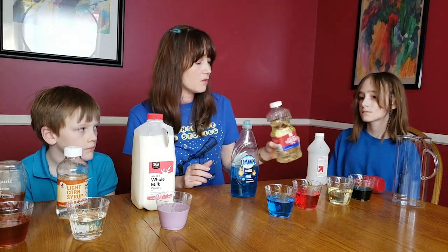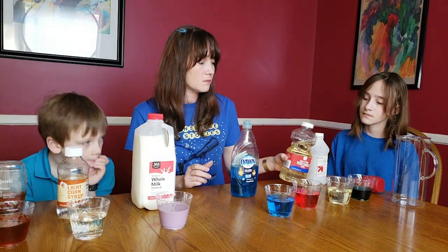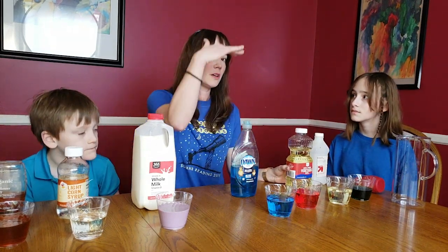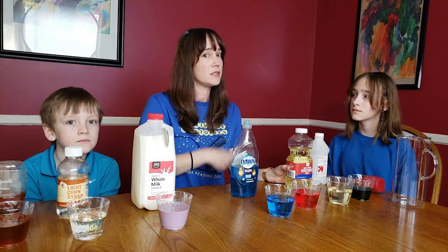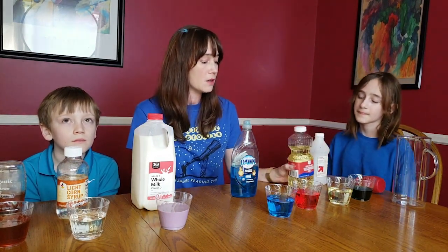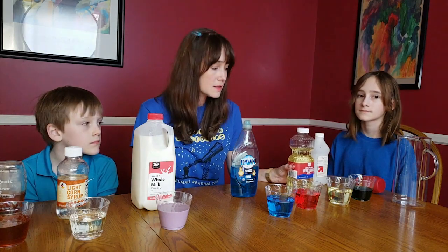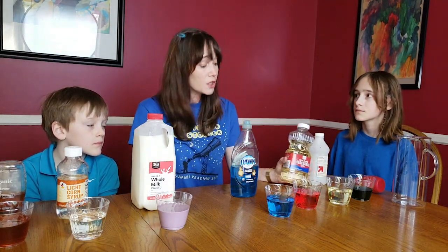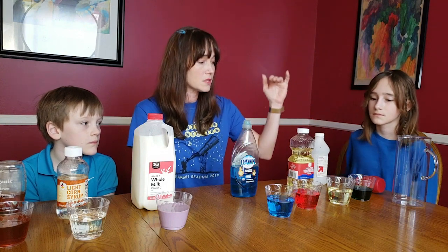And you can think about vegetable oil with density because sometimes you might have a salad dressing and the oil ends up on top of the salad dressing and you have to shake it before you end up using it on your salad. And that's because the oil is less dense than the vinegar and the other ingredients, and so it sits on top of it.